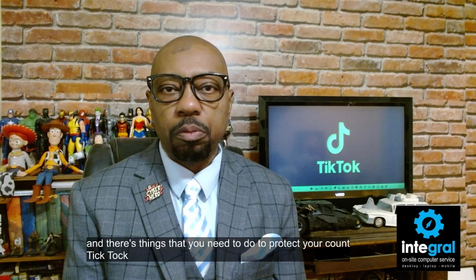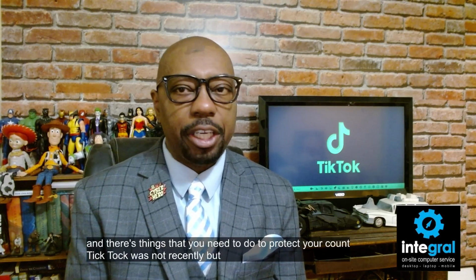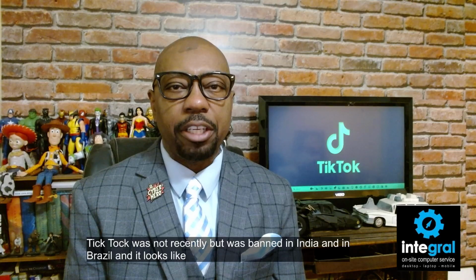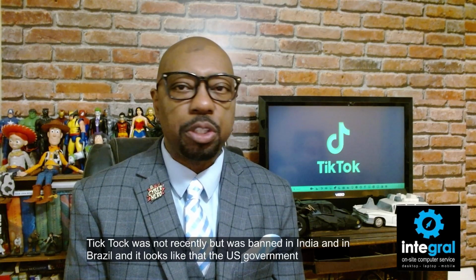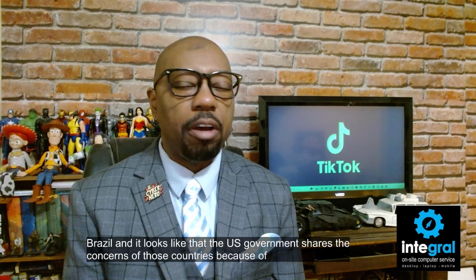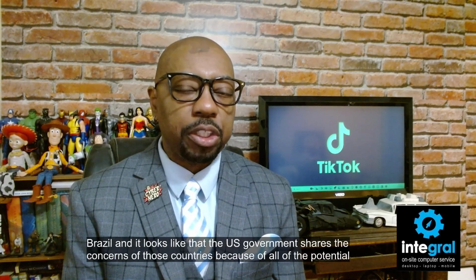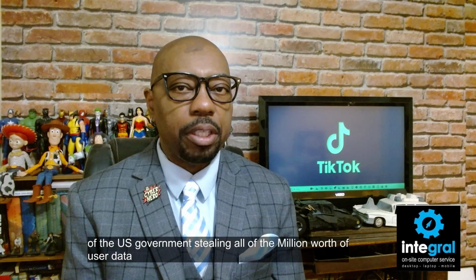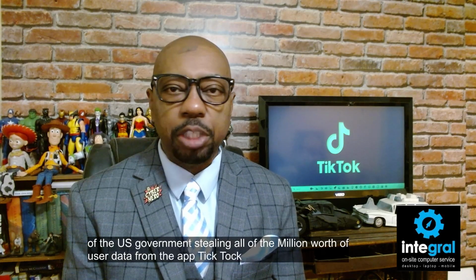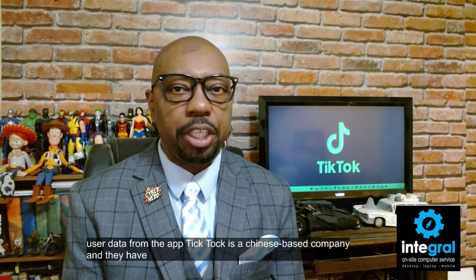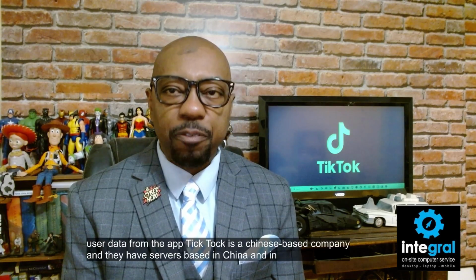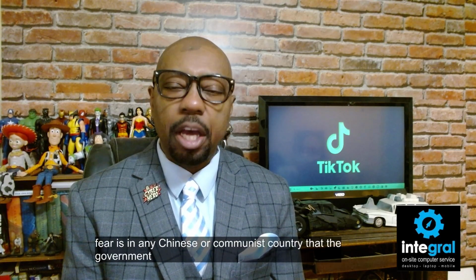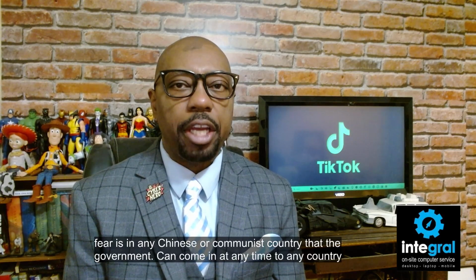TikTok was not recently, but was banned in India and in Brazil, and it looks like the US government shares the concerns of those countries because of the potential of the Chinese government stealing all of the million worth of user data from the app. TikTok is a Chinese based company and they have servers based in China and in the US. And the fear in any Chinese or communist country is that the government can come in at any time and demand data.